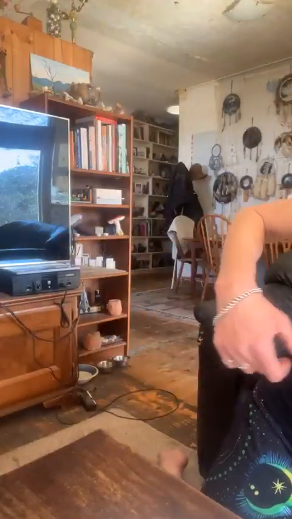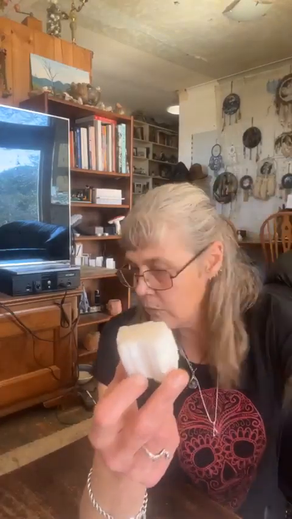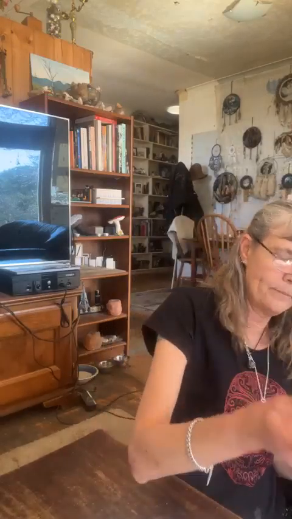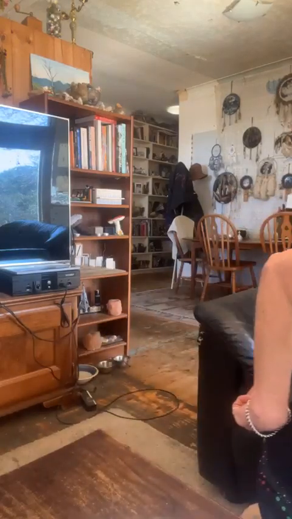Beautiful purple lepidolite. Also using some selenite. Now I've only got these ones, and they're quite chunky pieces, but that's all I had in selenite. These are Australian selenite, so I'm going to use those 3. And black tourmaline is the last one that we'll be using in our grid.